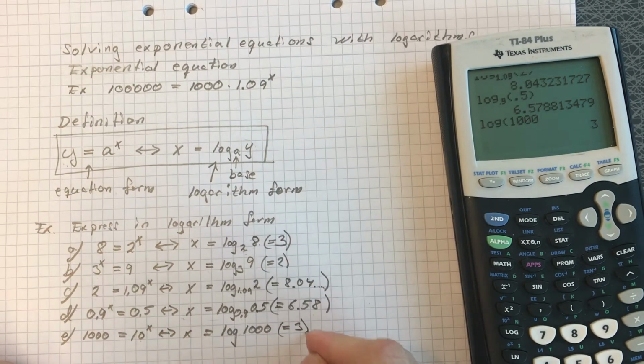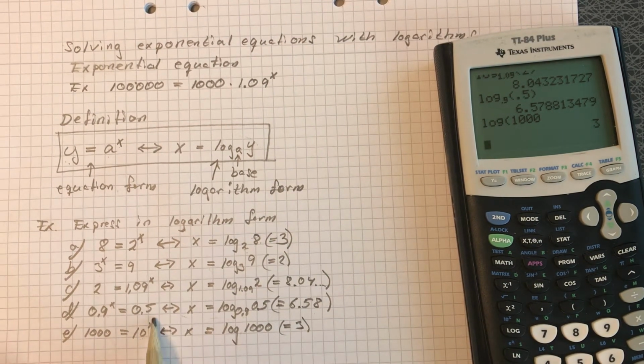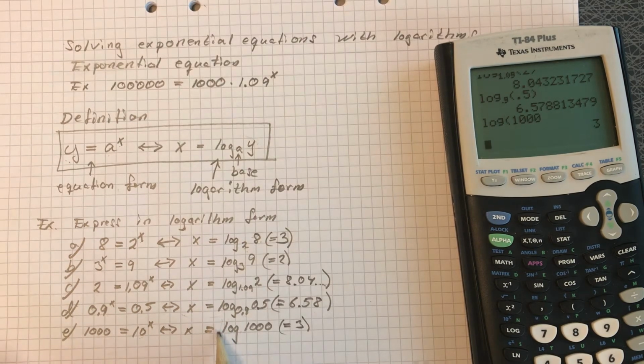Why? Well, because 10 to the power of 3 is 1,000. And this is telling us what number you should take in the exponent with base 10 to get 1,000. Well, that is 3.